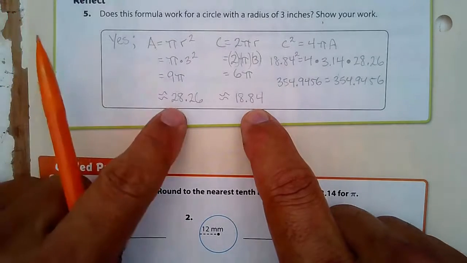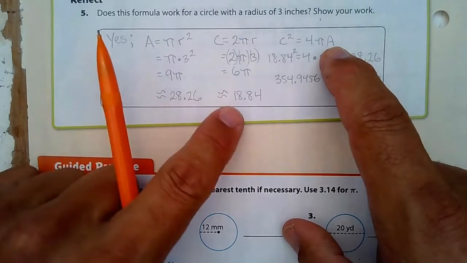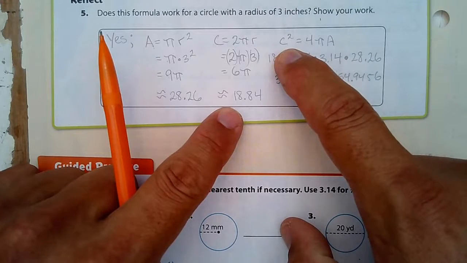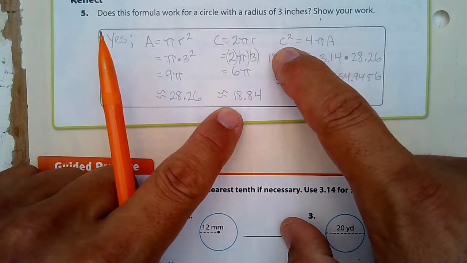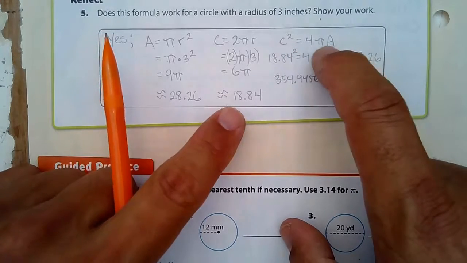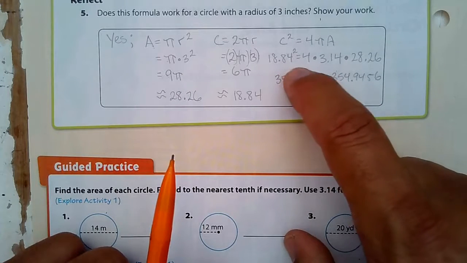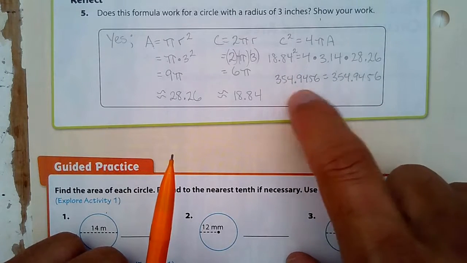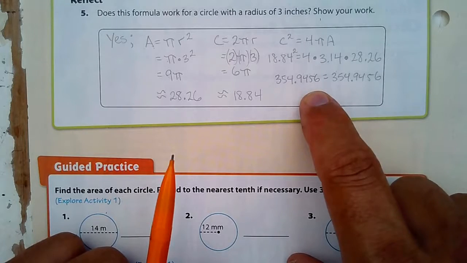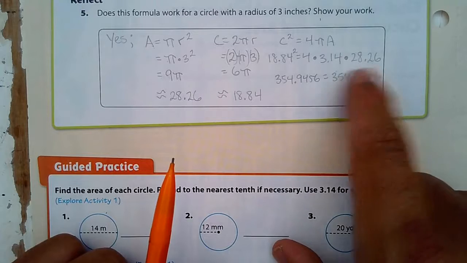So now I have my area, and I have my circumference. And so if I square this, it should be the same thing as 4 times pi times the area of that circle. So square it. And we have 18.84 squared is this mess. And then we have 4 times pi times the area.